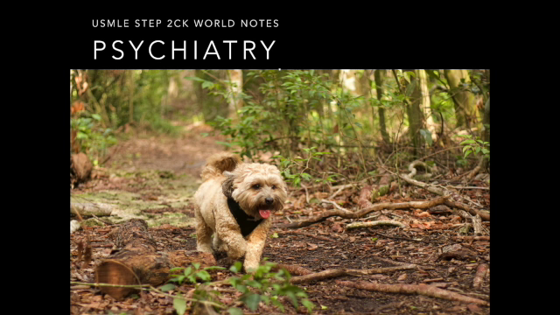What are some of the metabolic effects of second-generation antipsychotics? So we know what first generations can do. What do second generations do? One of them would be metabolic syndrome, like weight gain, dyslipidemia, hyperglycemia, including new onset of diabetes. The highest risk drugs that can cause these metabolic effects would be clozapine and olanzapine.